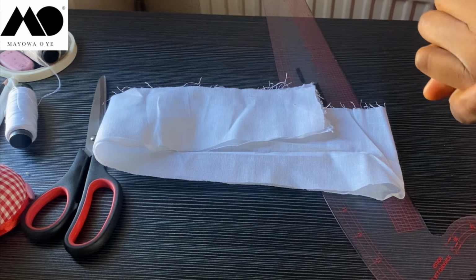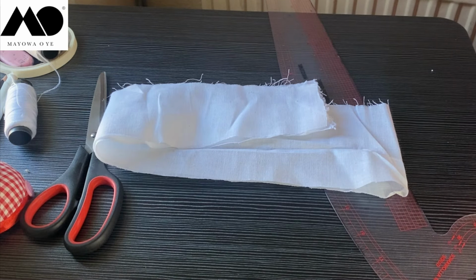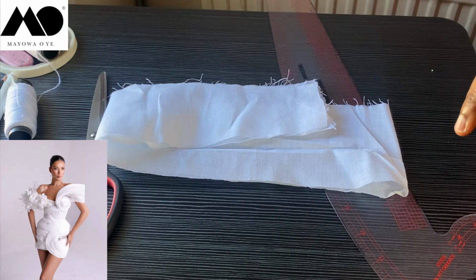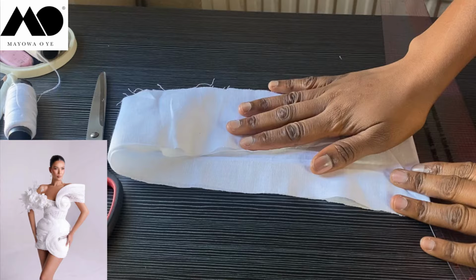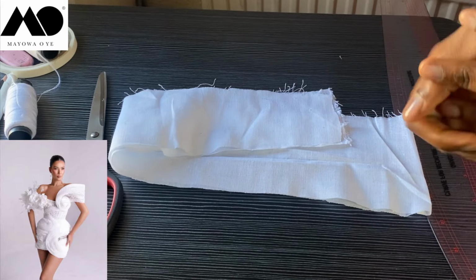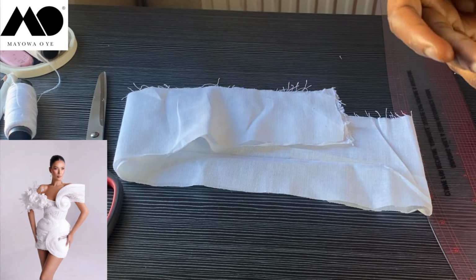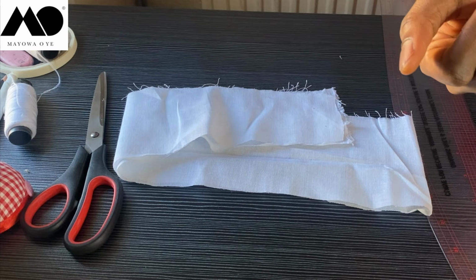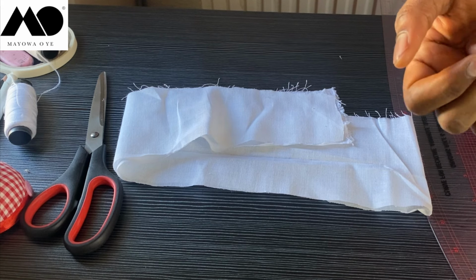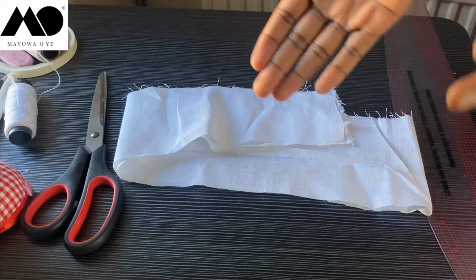So guys, without wasting too much time, let's start with today's tutorial. Now the first thing you need for this structured dress tutorial is to get your fabric pieces. That is the fabric you will need for the dress. If you look at the dress, it is not made with calico or cotton, so you can use maybe chiffon or maybe organza, but I prefer chiffon. I think chiffon will do better with the effect.